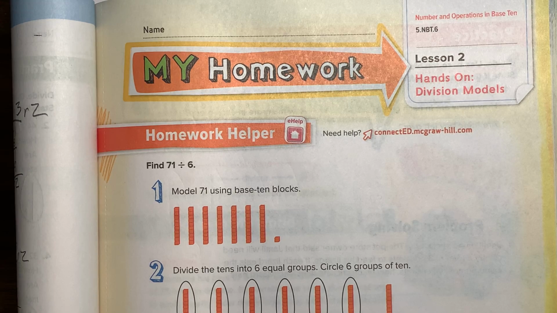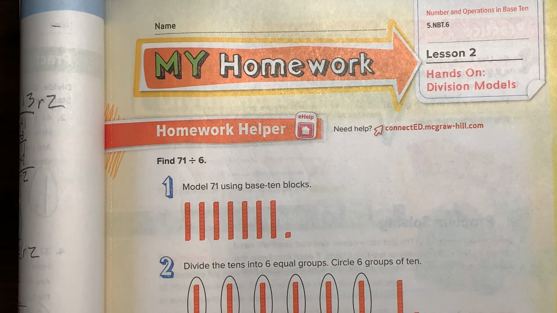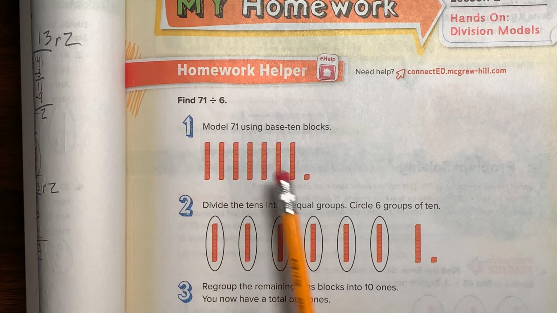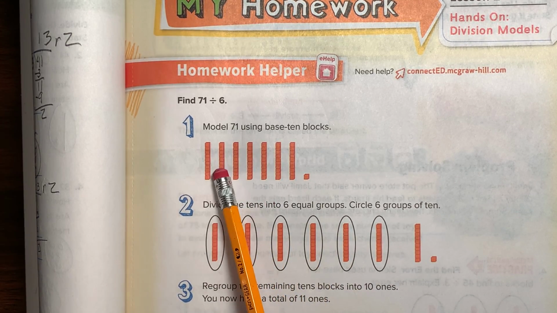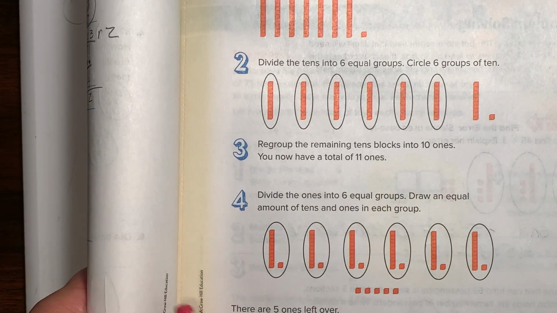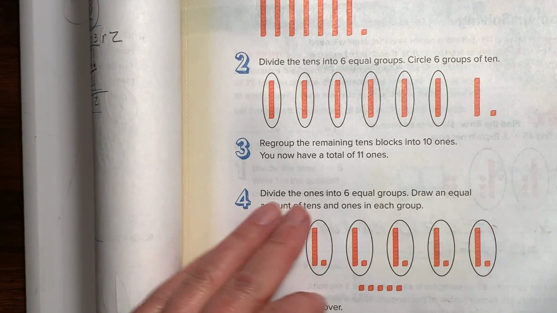Cox. We are on Chapter 3, Lesson 2 for homework, page 167. If you followed along with me on the guided practice, this will be easy peasy lemon squeezy. Using base 10 blocks, we have 10 bars and single bars, or ones. Sometimes I call them marshmallows. We regroup them and see how many we have left over. Okay, let's flip the page over real quick. That was a quick recap.